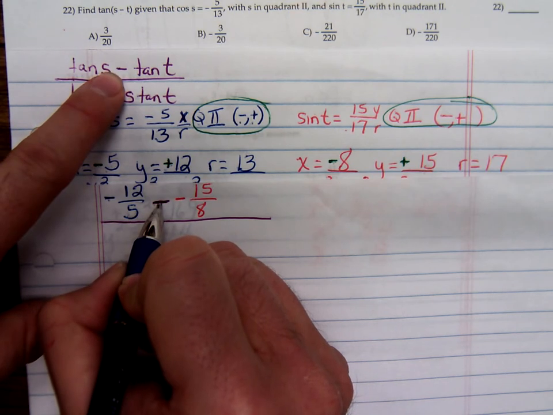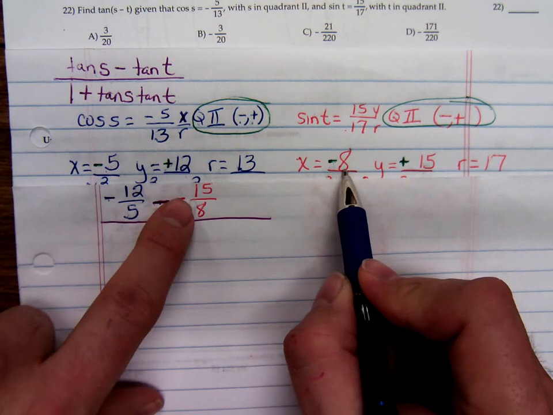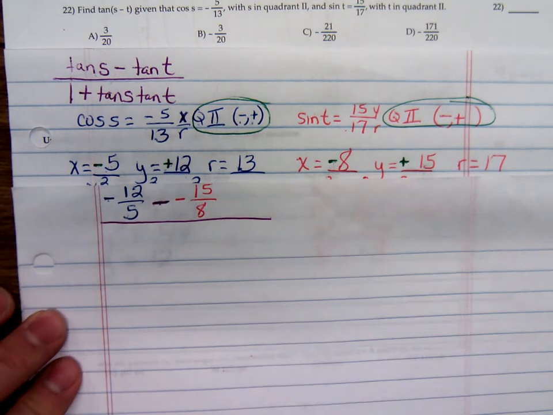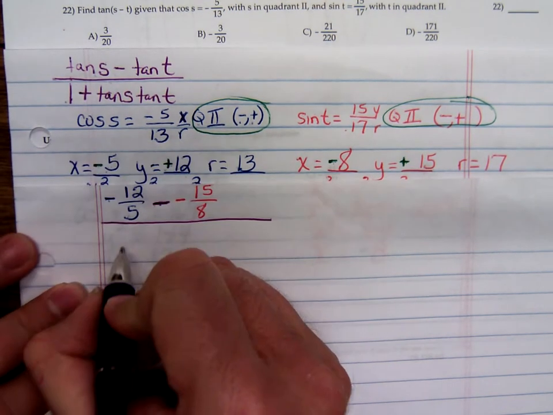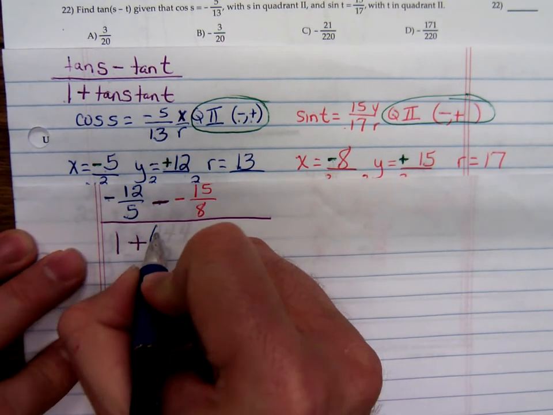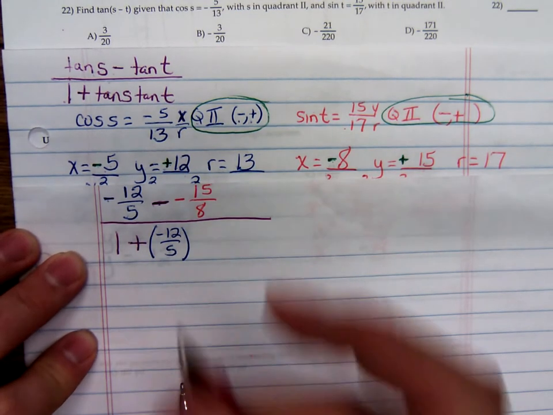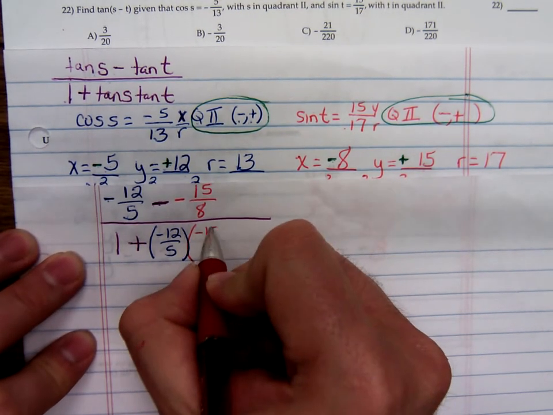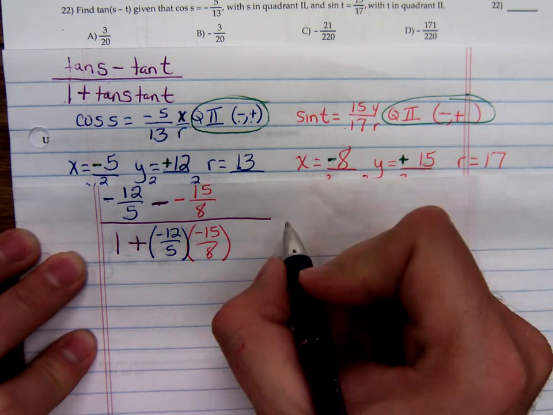Tangent T, y over x, negative 15 over 8, all over 1 plus tangent S times tangent T, that's the negative 12 over 5 times a negative 15 over 8. I'm going to write this just to make it look a little bit cleaner.